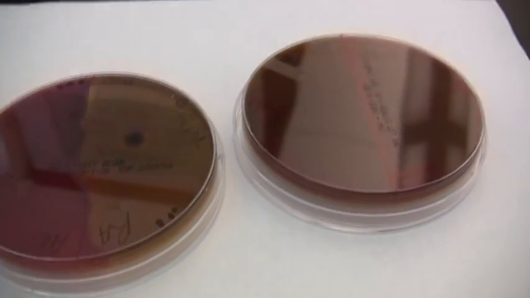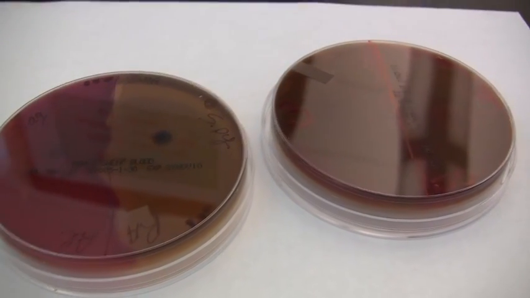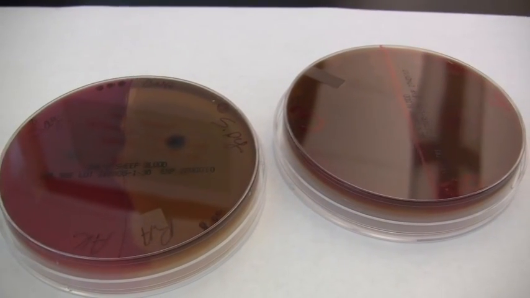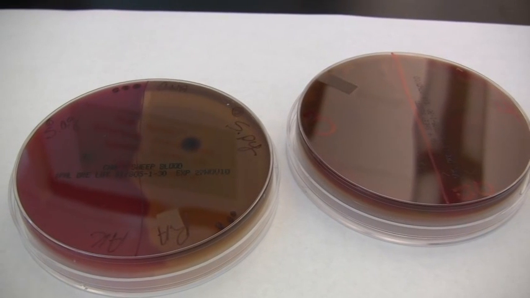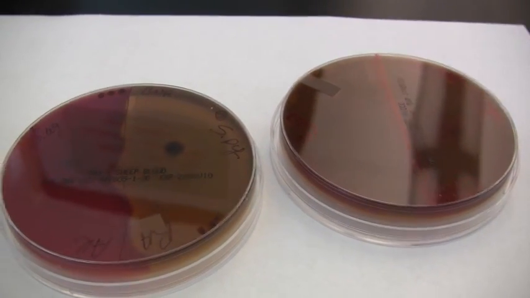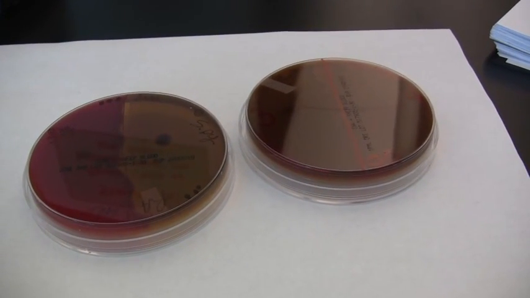Also, you want to review on the CNA blood plate the selective and differential aspects. Again, the selective is the colistin nalidixic acid that selects for gram-positive organisms and selects against gram-negative organisms, and also the differential material, which in this case is the blood. And that is an overview of the CNA blood plate with antibiotic disc sensitivity.